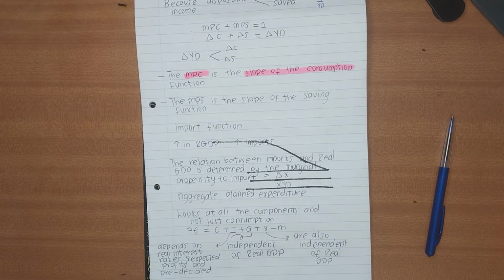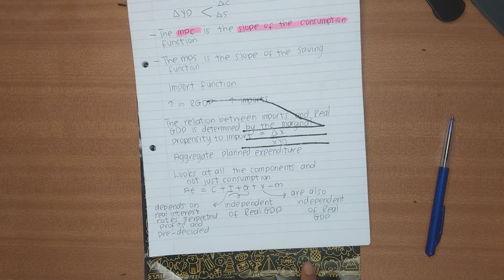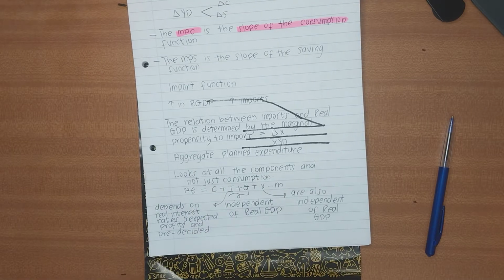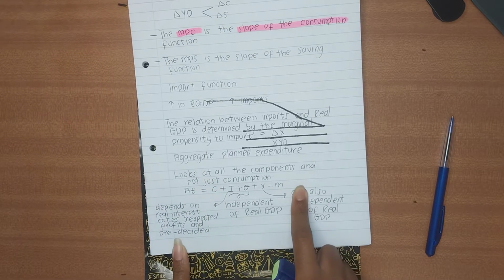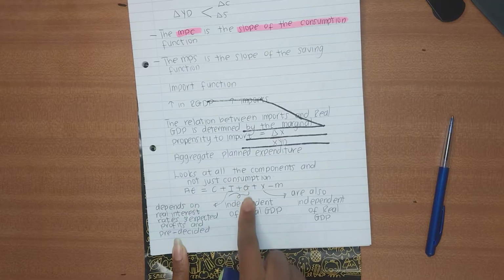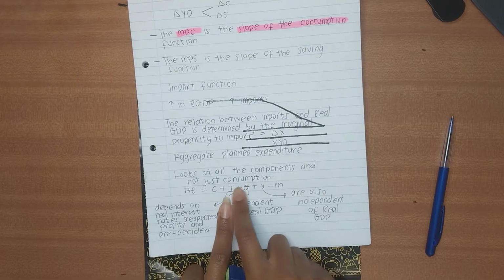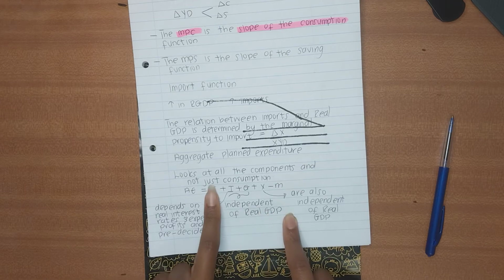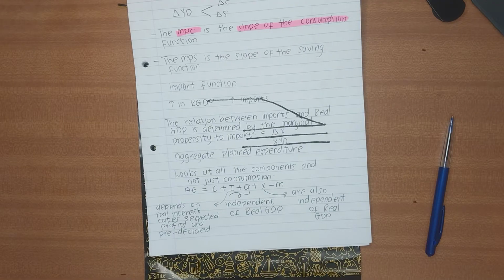And then we look at aggregate planned expenditure. Aggregate planned expenditure looks at all the components. Remember, we were talking about consumption expenditure, but now we are talking about aggregate expenditure. It does not just look at consumption expenditure, but at all the components: consumption, investment, government spending, exports, less imports, right? And we say that investment, government expenditure, and exports, as I explained, are independent of real GDP. And then C and M are dependent on real GDP.